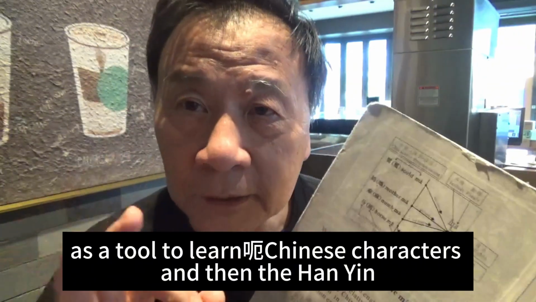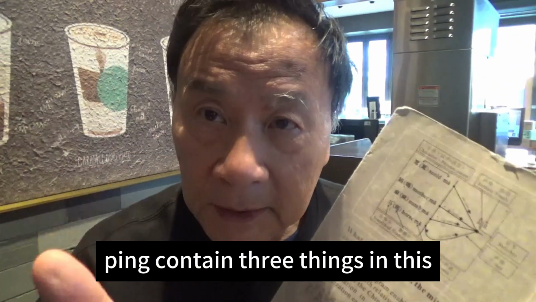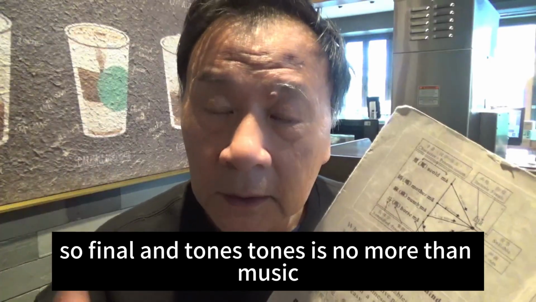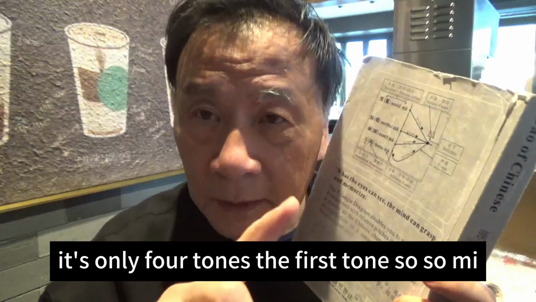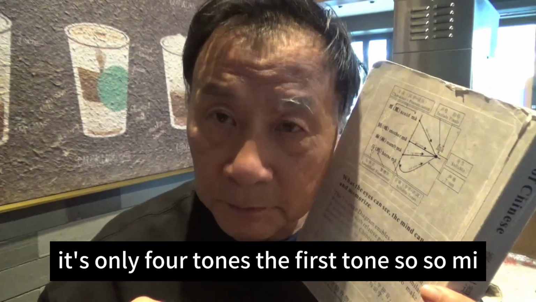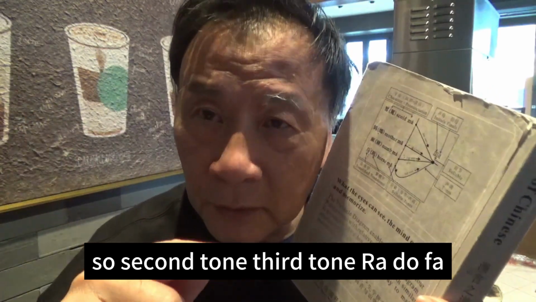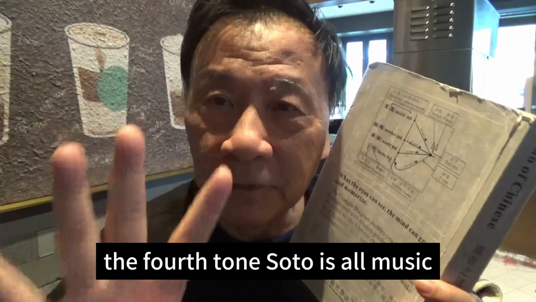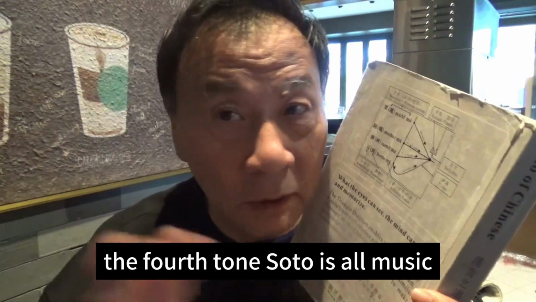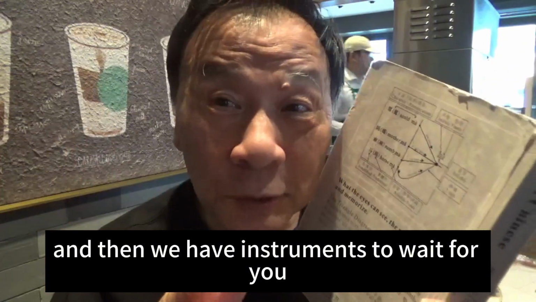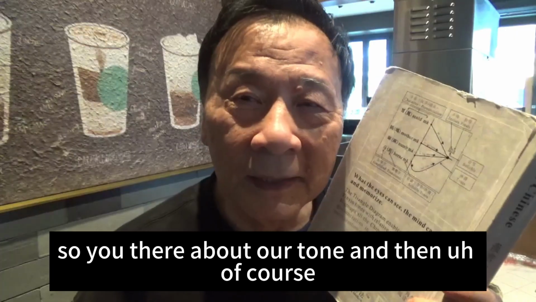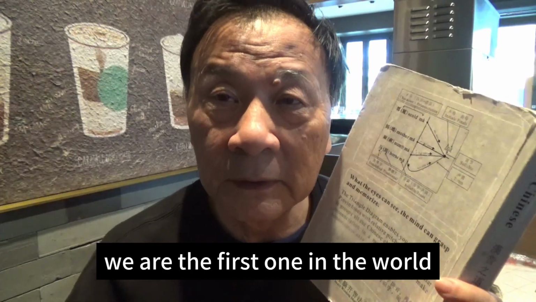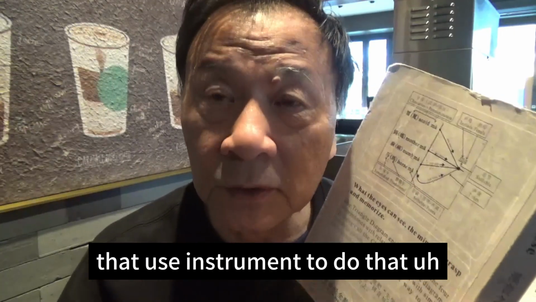And Hanyu Pinyin contains three things: initial, final, and tones. Tones are no more than music. It's only 4 tones. The first tone so, mi so, second tone, third tone re do fa, the fourth tone so do. It's all music, and then we have instruments do it for you, so you never go out of tune. And of course we are the first one in the world that use instrument to do that.